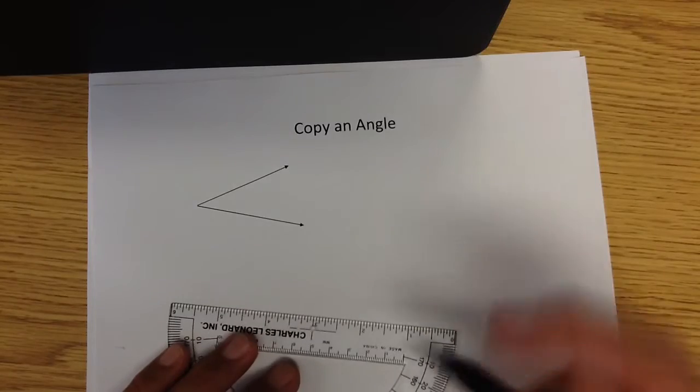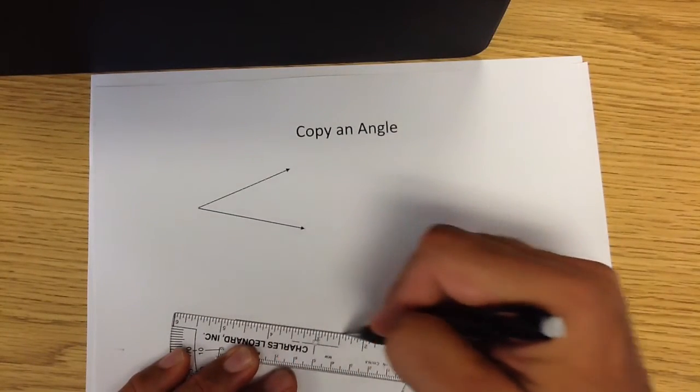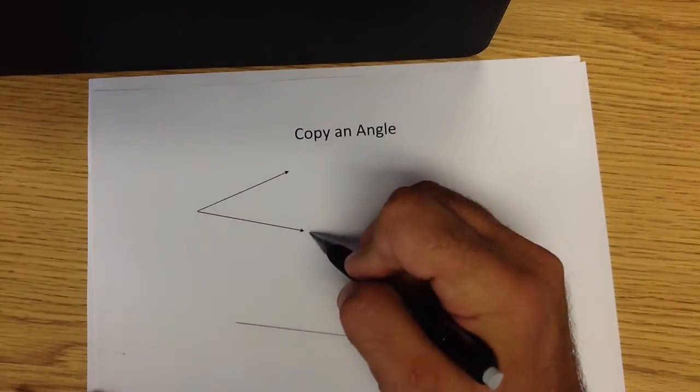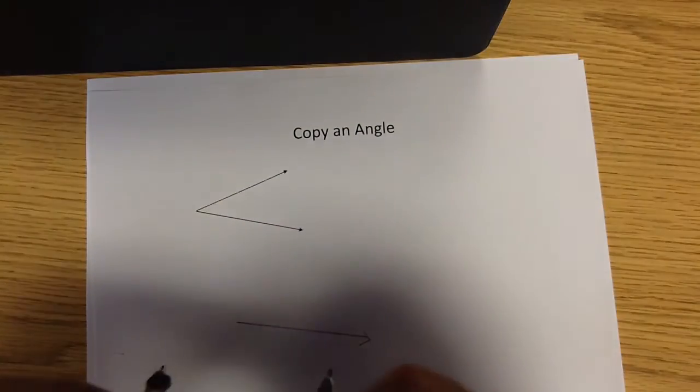The first step would be to draw a line that is about the same size or the same direction as the first given ray. And I'm going to draw a ray here, not necessarily a line. And what you're going to do is you're going to copy this angle.